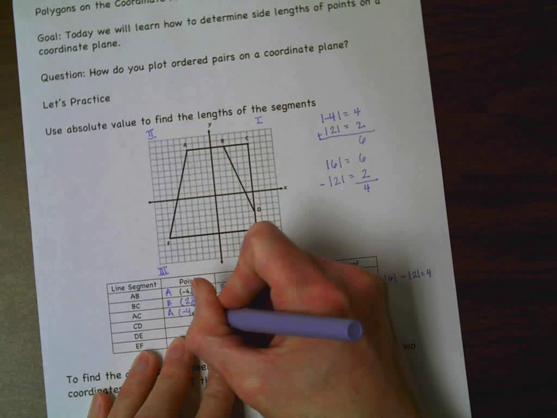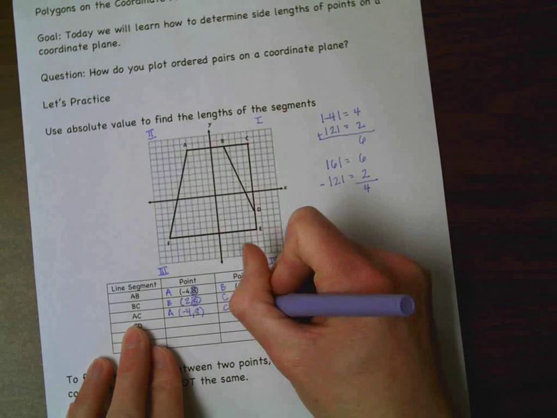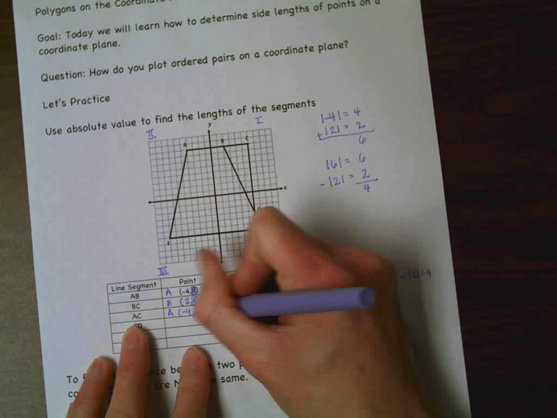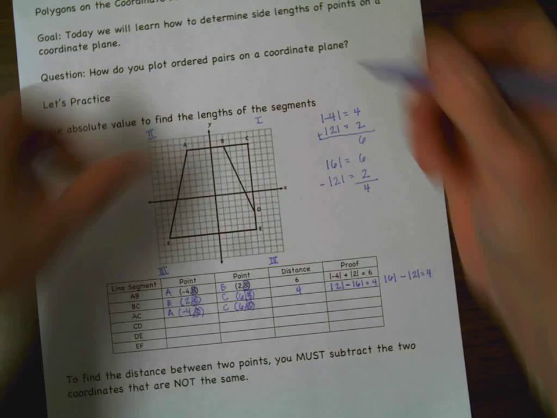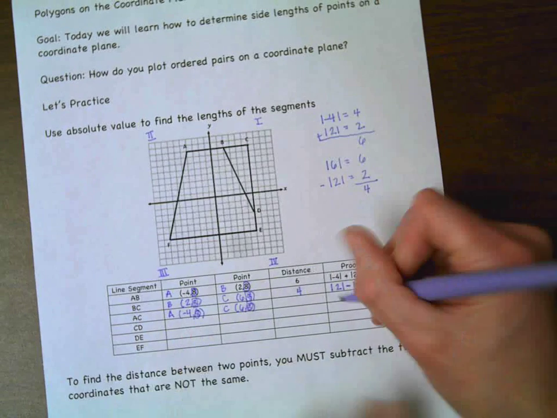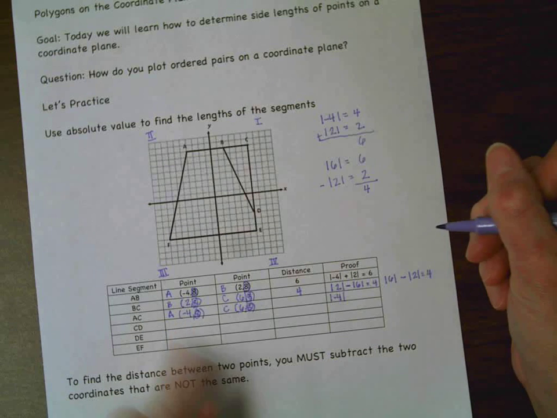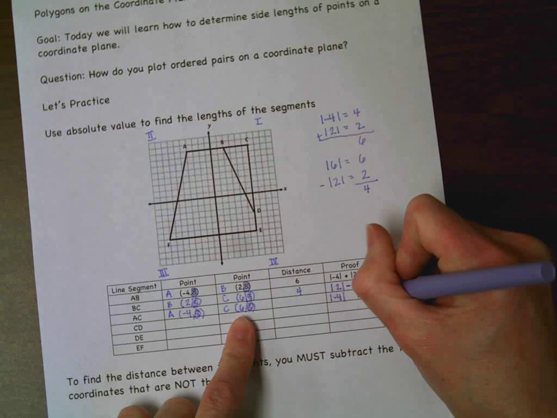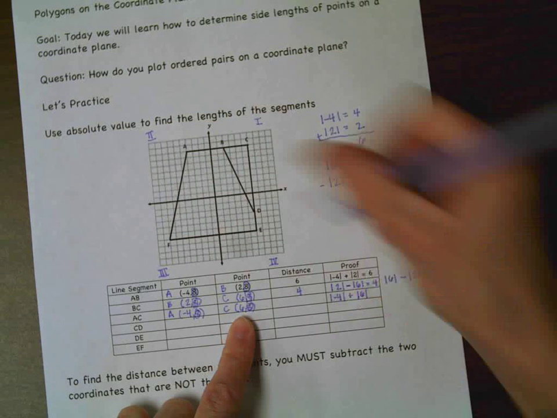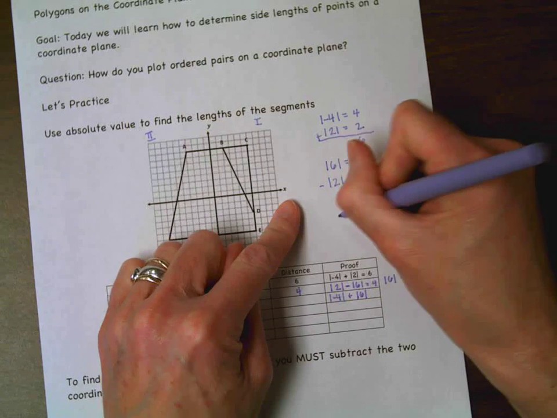So we already know that A is -4, 8. We already know that C is 6, 8. So again, the 8's are already used. So now we're looking for the distance from A to C. So we need to find the absolute value of -4, and then we have to find the absolute value of 6. And then it looks like we're adding those because we're going from A all the way to C.